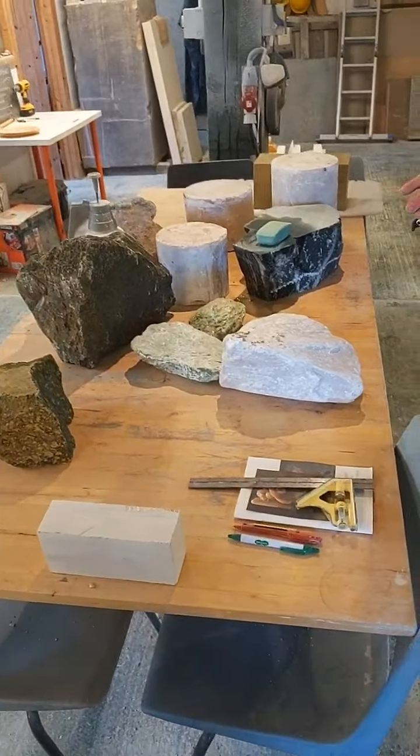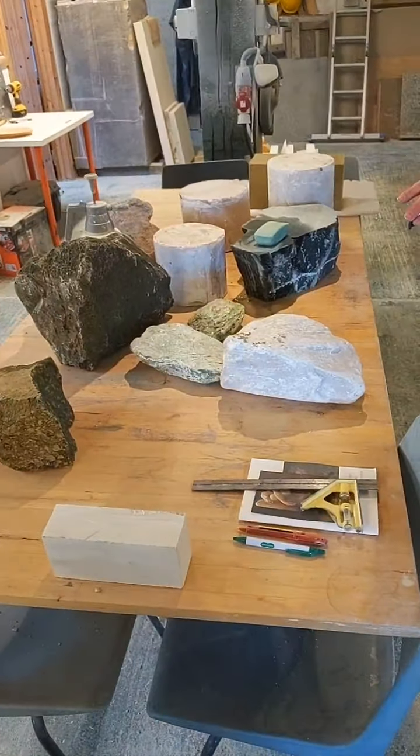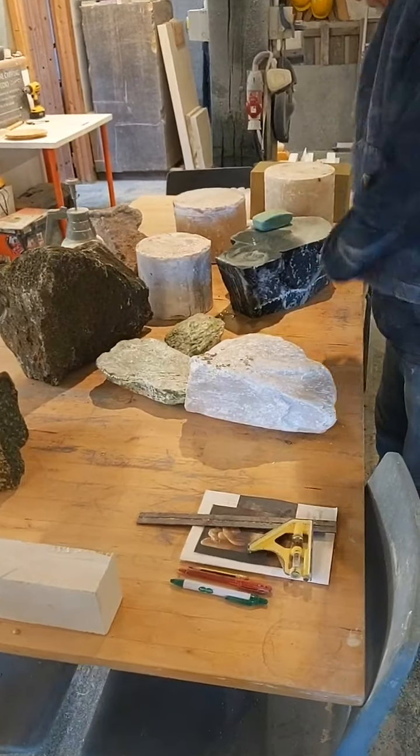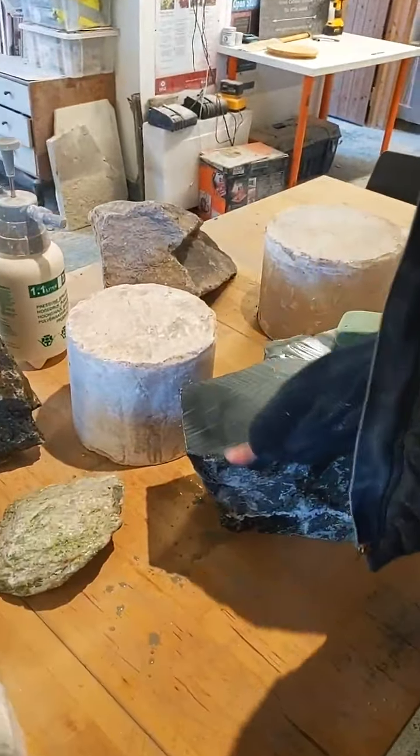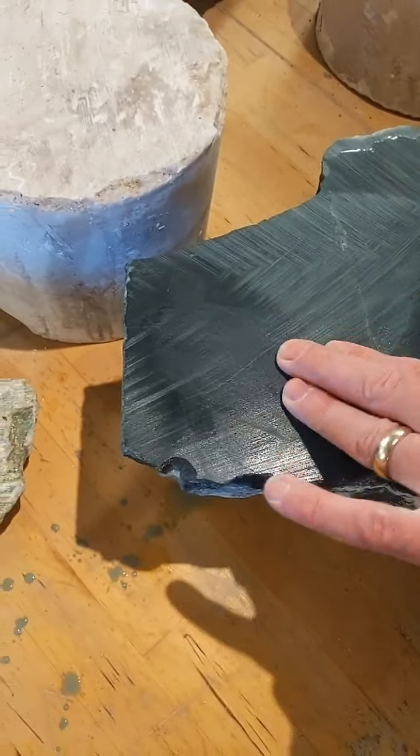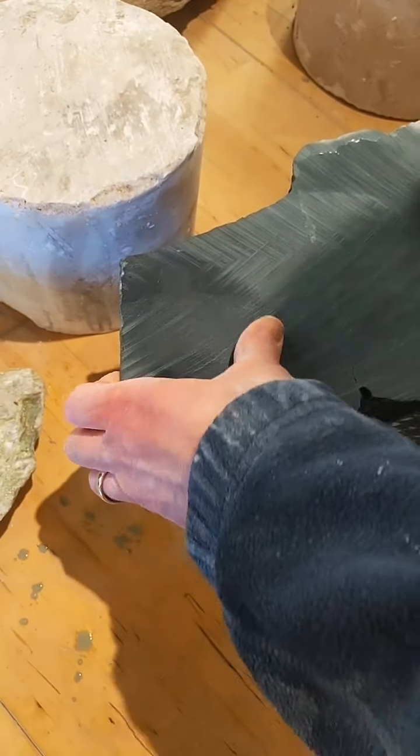So your haul. My haul, yeah. This is the treasure. So what we have here is some serpentine, and it's this kind of green colour, and it's a soft stone and carves very well.